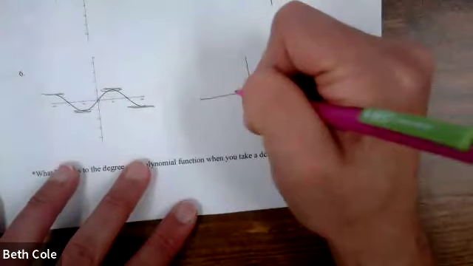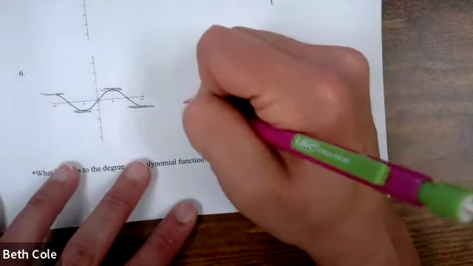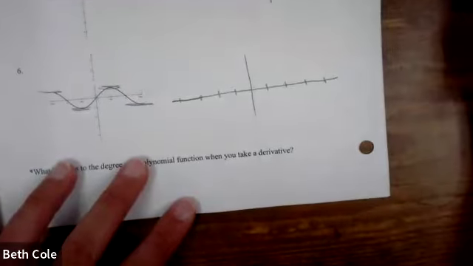Yeah. Okay. You can think of it that way, however it works in your mind. I just remember sine starts at 0. That's how I remember it.